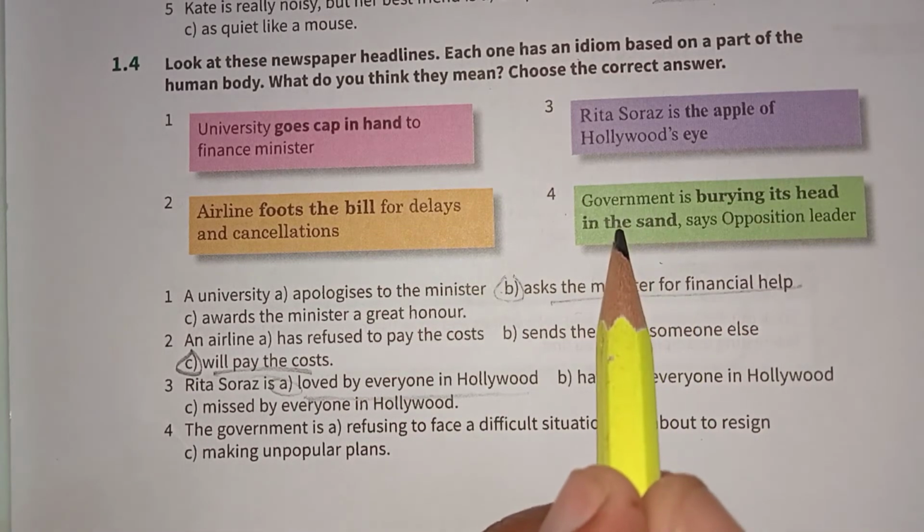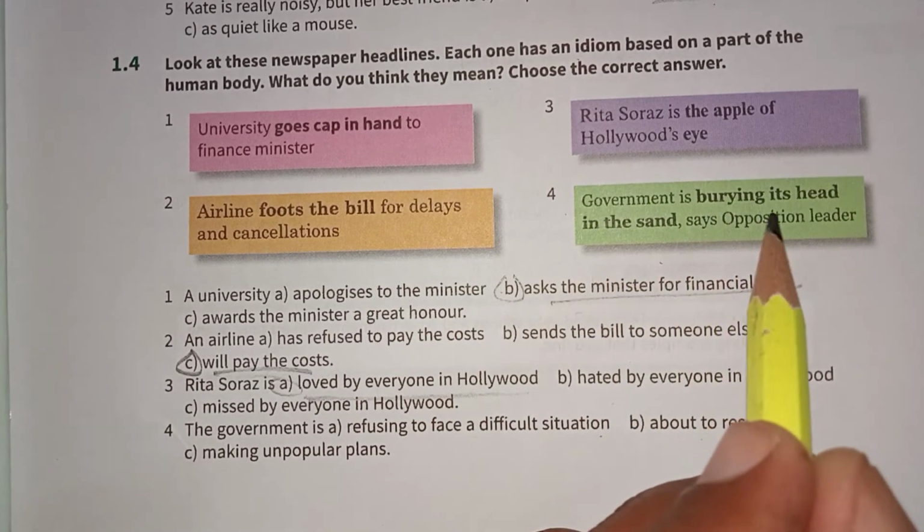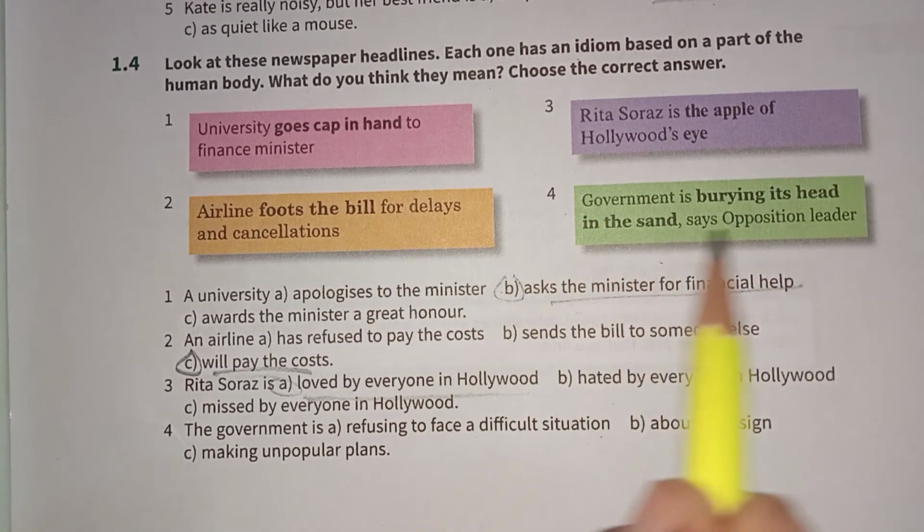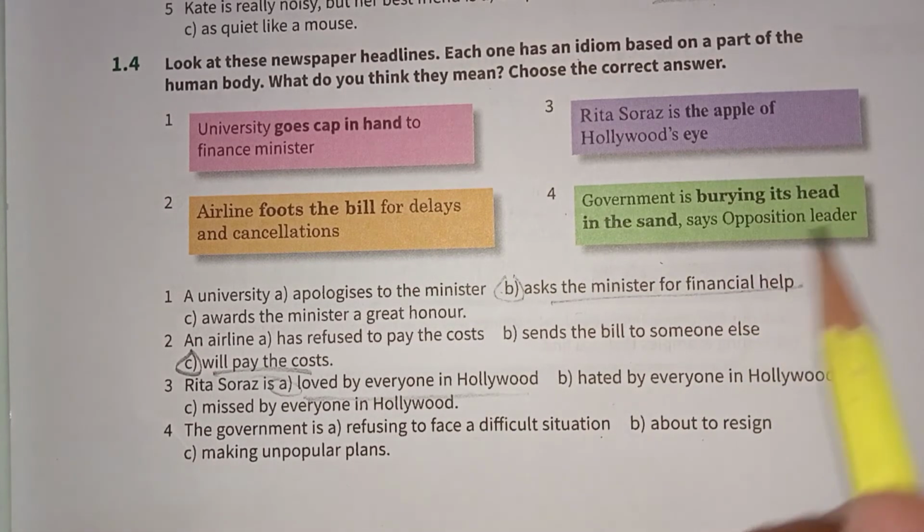Now, number 4 headline: Government is burying its head in the sand, says opposition leader. What does this mean? Burying its head in the sand means, here we have three options. A, the government is refusing to face a difficult situation. B, about to resign. C, making unpopular plans. Option A is correct, refusing to face a difficult situation.